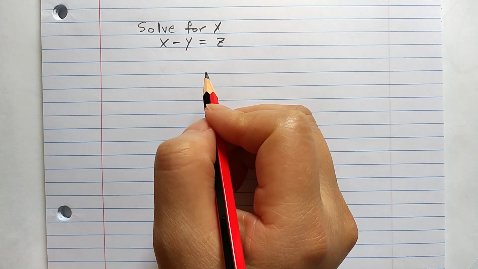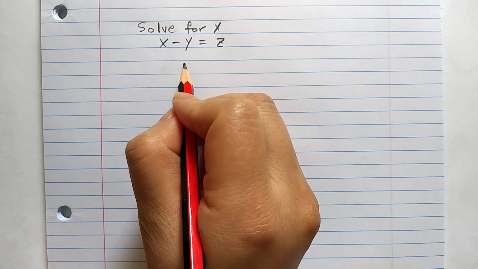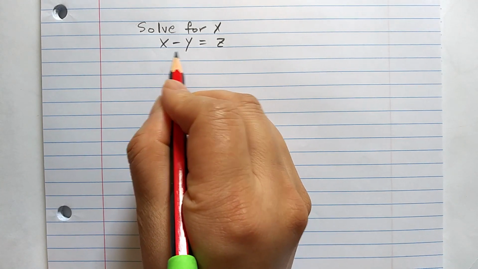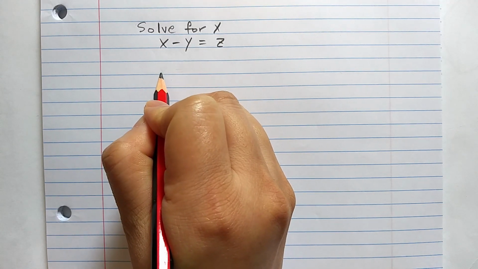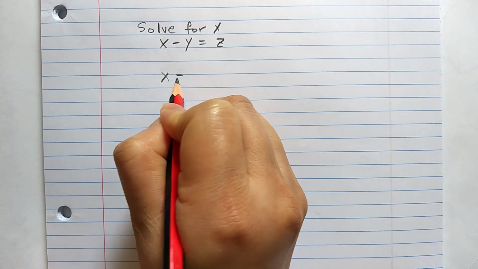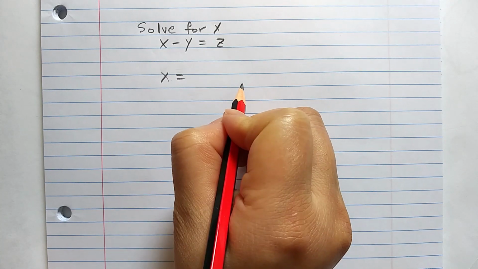Let's talk about solving equations for a variable. If I say solve this equation for x, that means you want to have x on one side is equal to everything else on the other side.